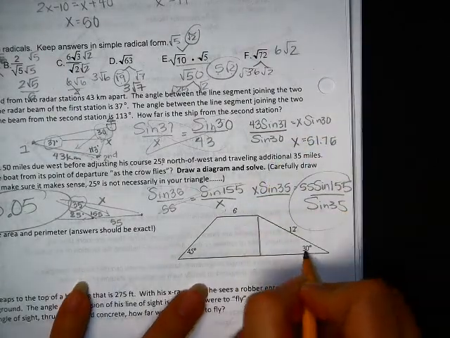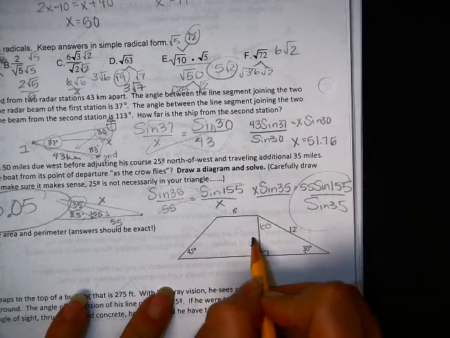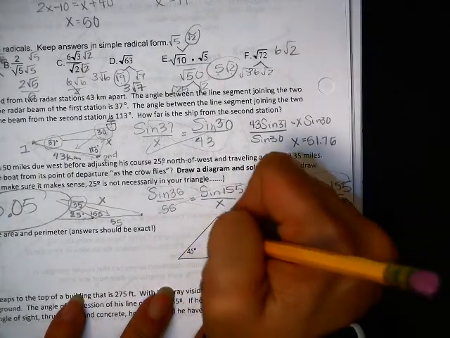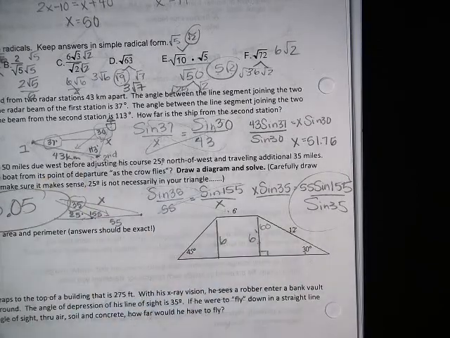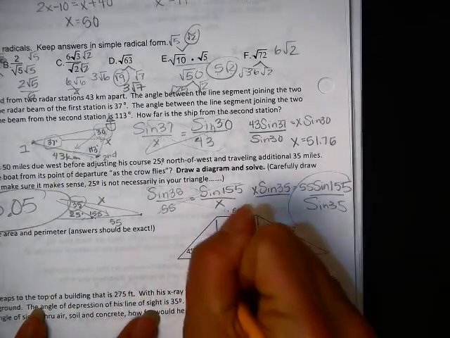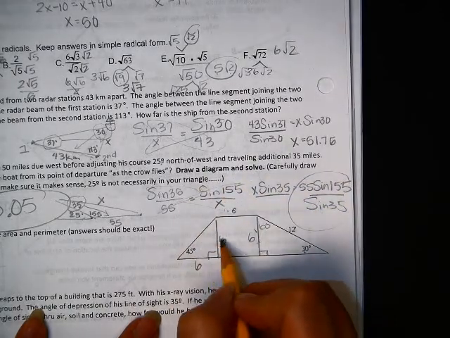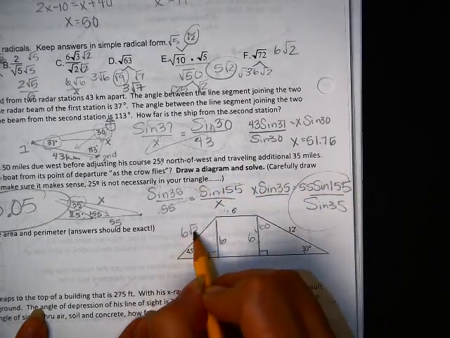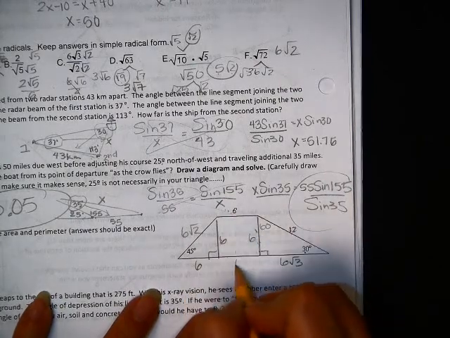All right, so number 5. Hopefully you see 30 degrees. If I drop in the 90 degrees, I now have a 30, 60, 90. So if this is 12, this is 6. That means that this happens to be a square. Definitely not all the time, but it is this time. If this is 6, this is 6, because it's 45, 45, right? And then I multiply by root 2 to get this one. I multiply by root 3 to get this one, and this one is our 6.